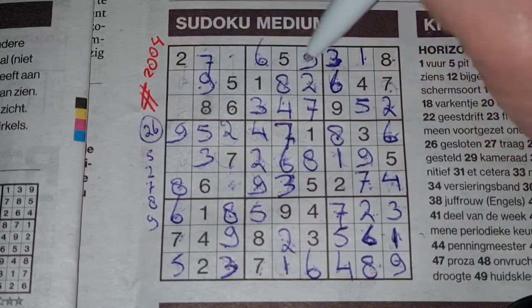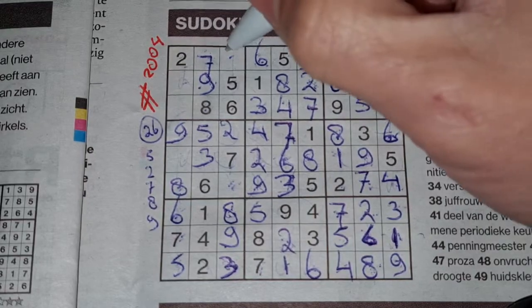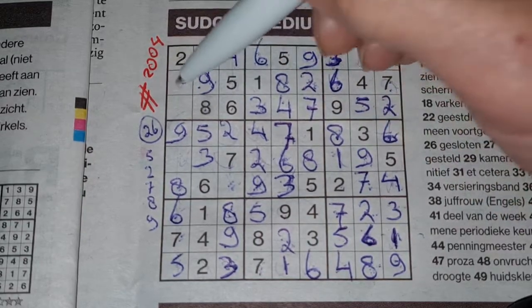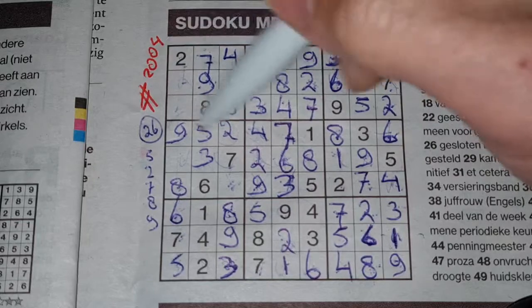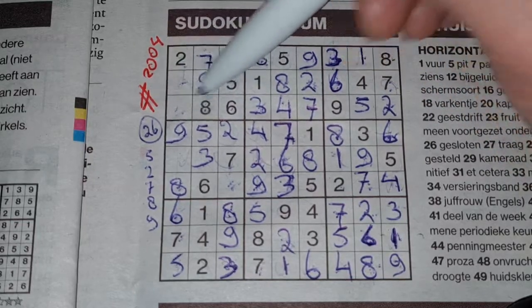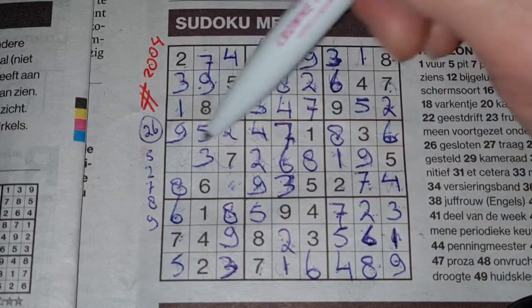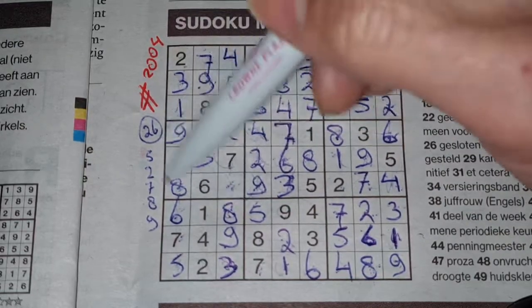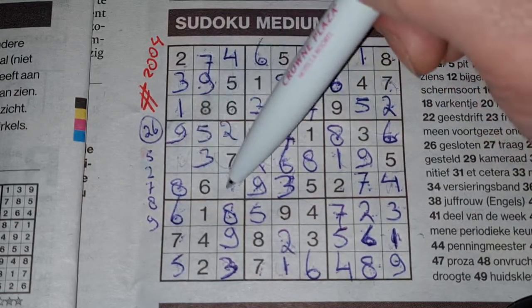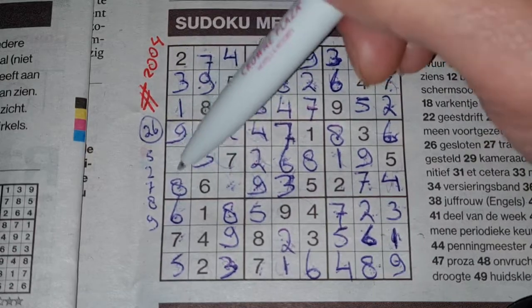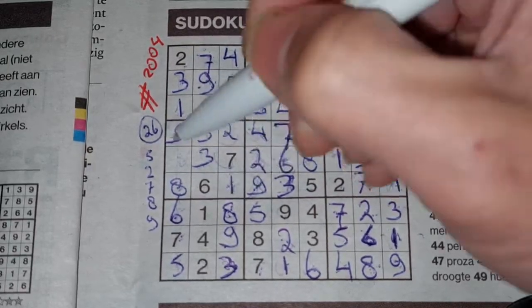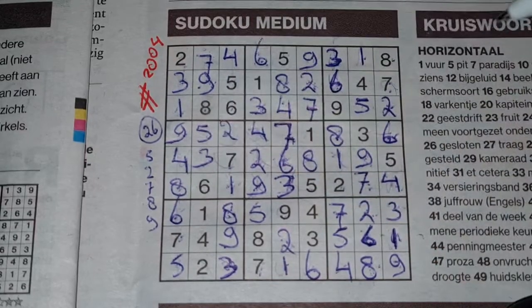One number left in the first row for the number 4. 2 numbers left in this big square for the numbers 1 and 3. 1 and 3, we have a 1 here, no 1 there. 1 should be here, and the 3 goes there, and the final 2 numbers of this big square. The 1 and the 4. We have a 1 here, no 1 there. 1 should be here, and the 4 goes there.